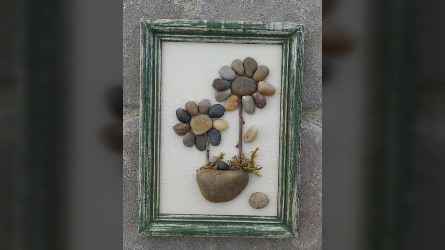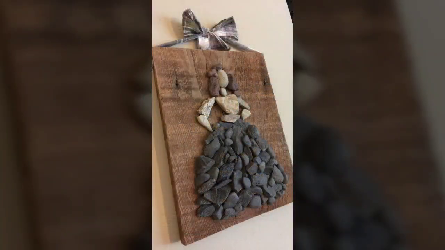So viewers, the next idea is a stone candle holder.